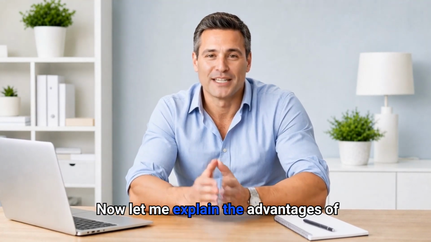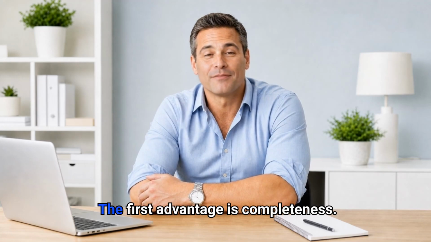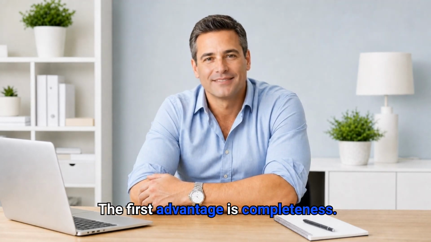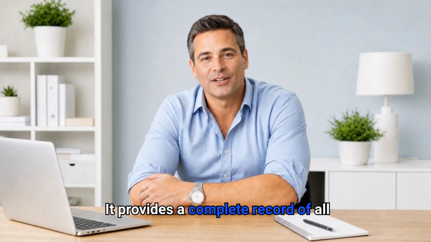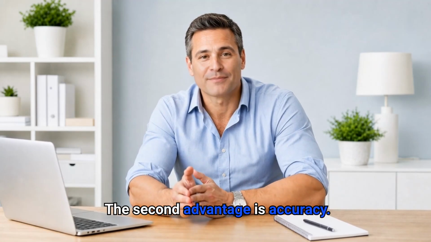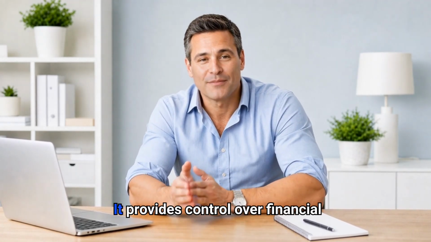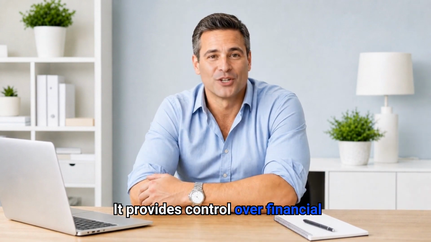Now, let me explain the advantages of the ledger. The ledger has many advantages. The first advantage is completeness. It provides a complete record of all transactions. The second advantage is accuracy. It helps to prevent errors. The third advantage is control. It provides control over financial information.